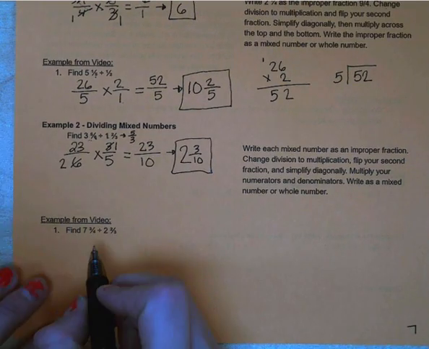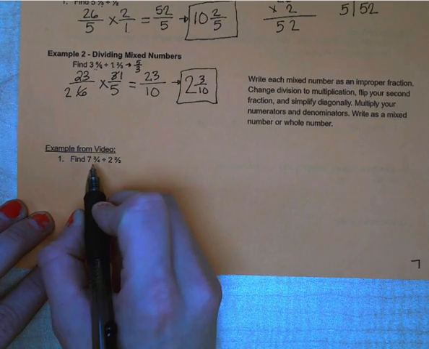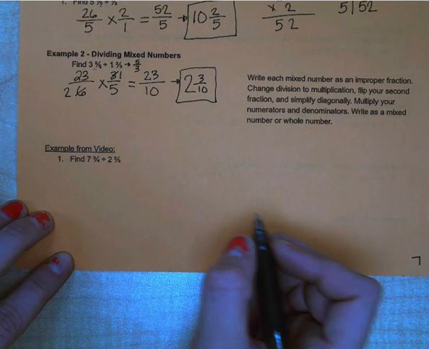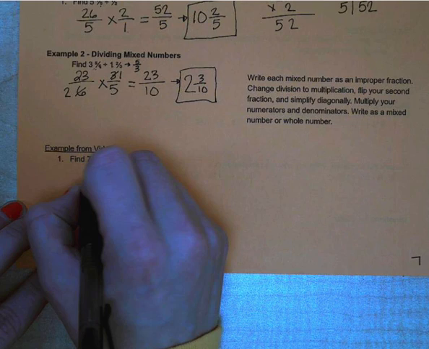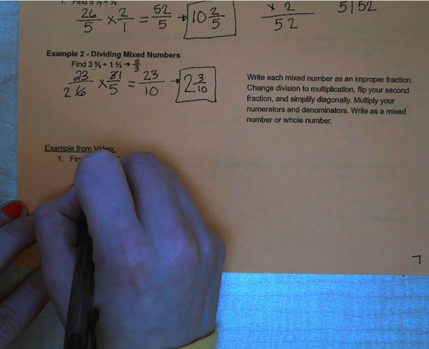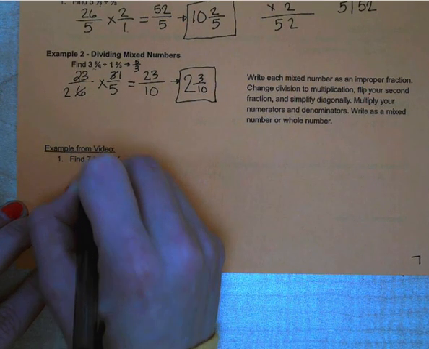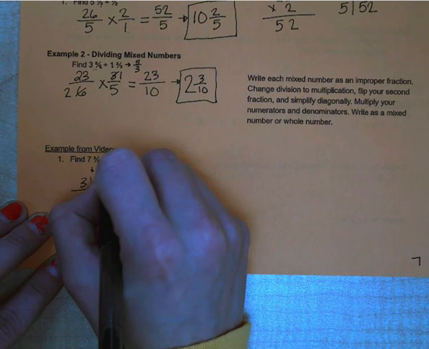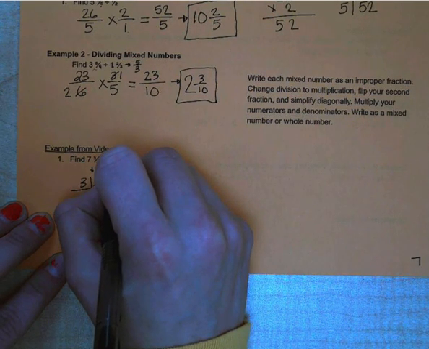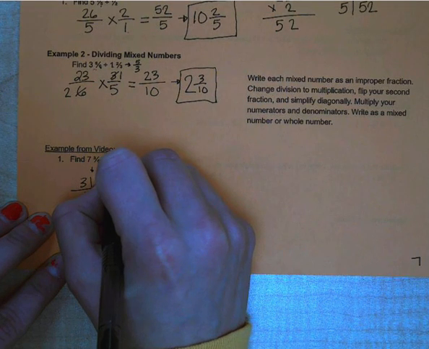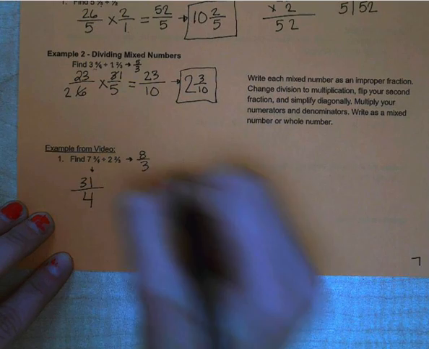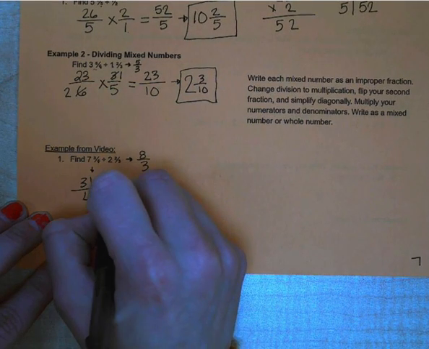Alrighty, another example. We have 7 3/4 divided by 2 2/3. First step is to change them both into improper fractions. So 7 times 4 is 28, plus 3 is 31, so 31 over 4. And then we have 2 times 3 is 6, plus 2 is 8, so as an improper fraction, this would equal 8 over 3, but when we divide, we're going to have to write the reciprocal.